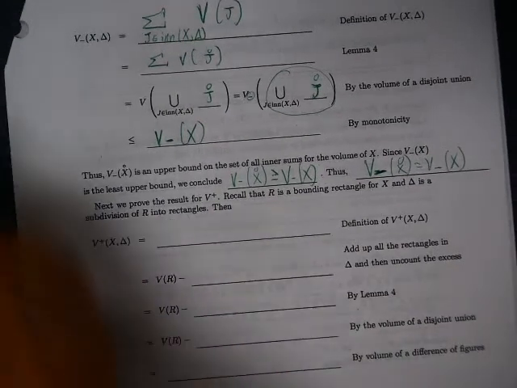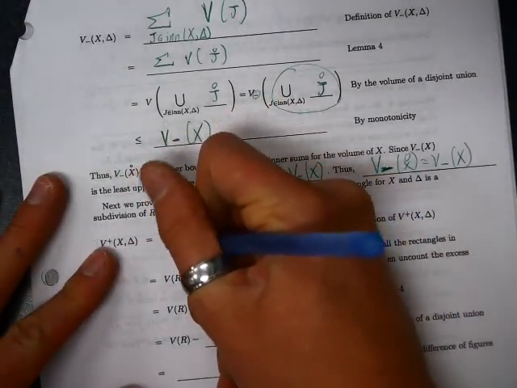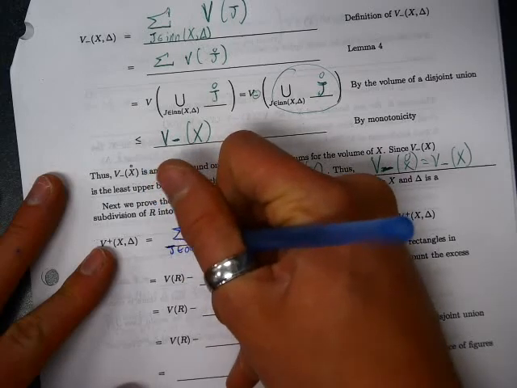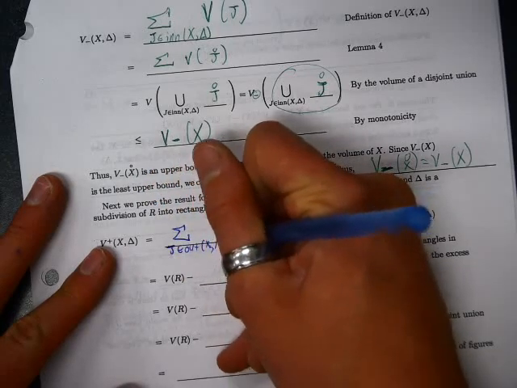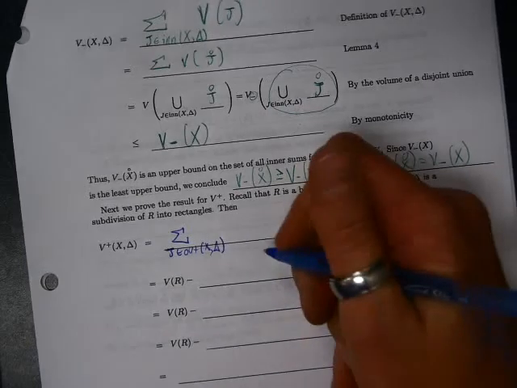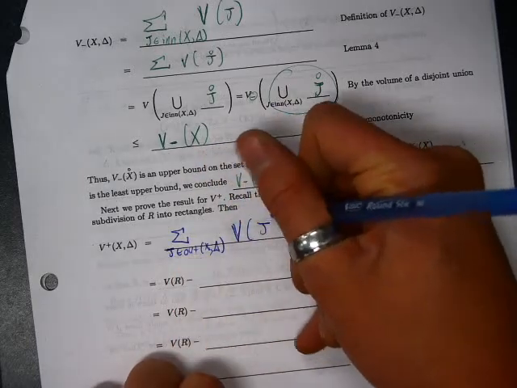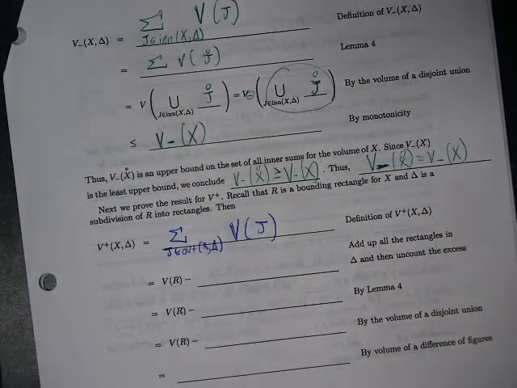V plus of X comma delta is equal to the sum over all J an outer rectangle of X comma delta. So they're outer rectangles. That sounds like they're exterior to X, but that's not what I mean. I just mean they have a point in common with X. J is an outer rectangle for X comma delta. We're going to add up the volume of J. And I said I want to think about the volume of the complementary region. So let's get to the complementary region somehow.